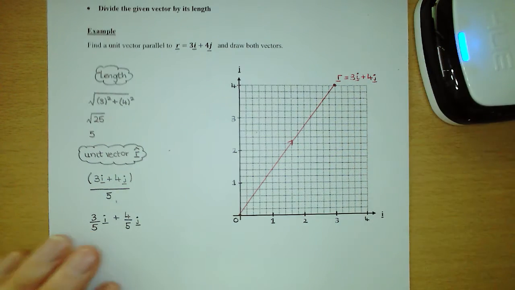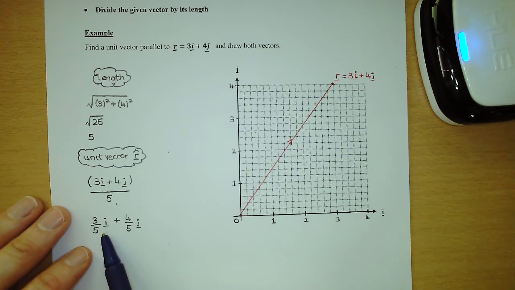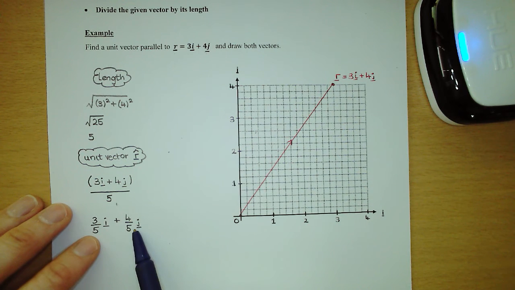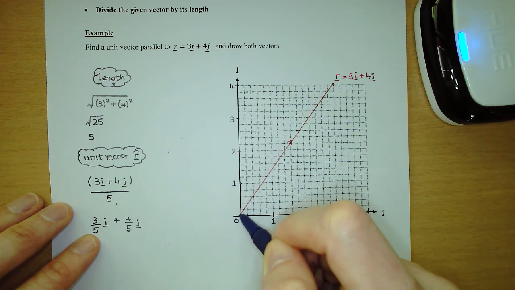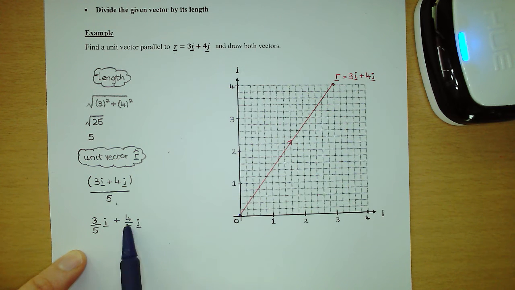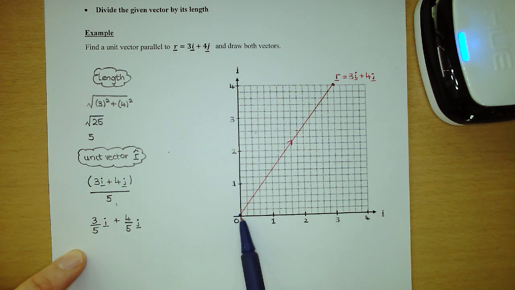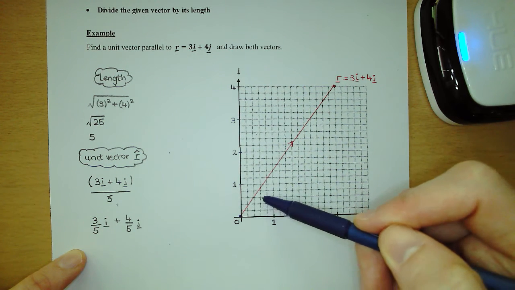Now we're going to draw the unit vector. So the unit vector r hat is 3/5 i plus 4/5 j. So again, it doesn't really matter where you choose to put the tail. I'm just going to put the tail in the origin again. And we're going to move 3/5 to the right and then 4/5 up. So 3/5 to the right. So every little one square is 1/5. So 3/5 to the right. And then we're moving 4/5 up. 1, 2, 3, 4.